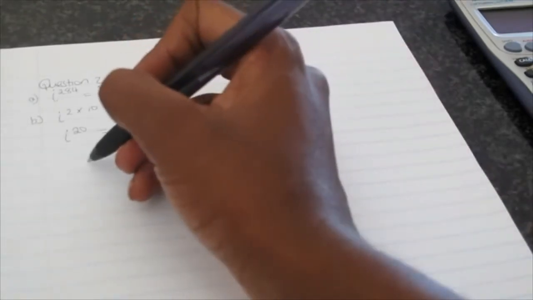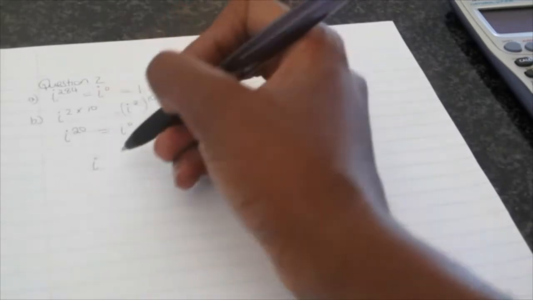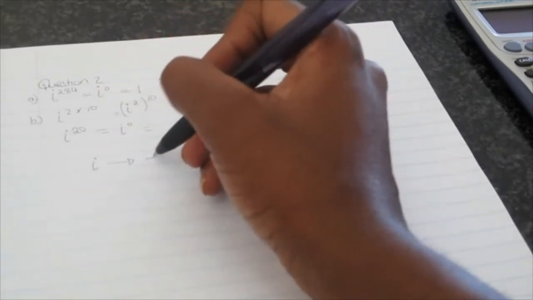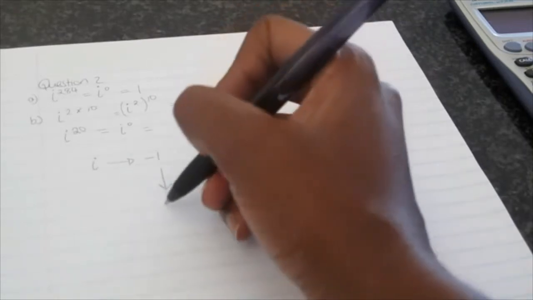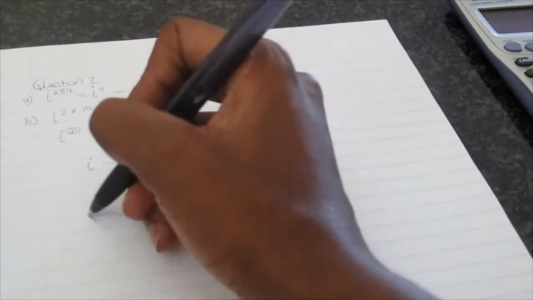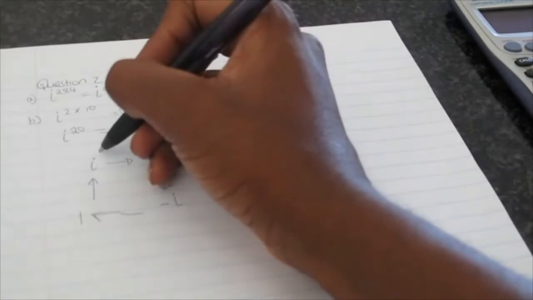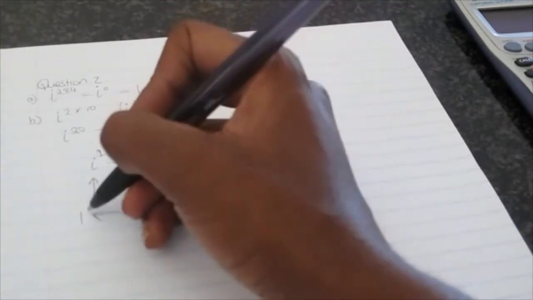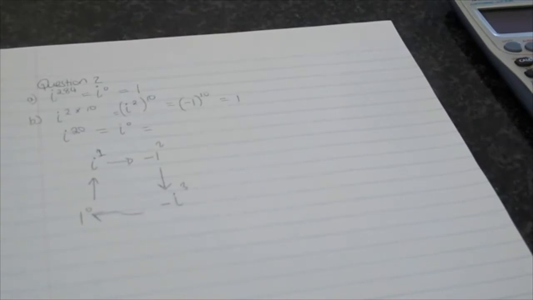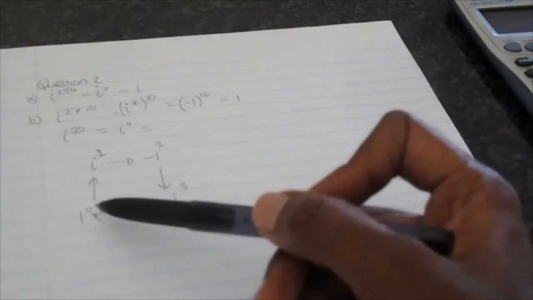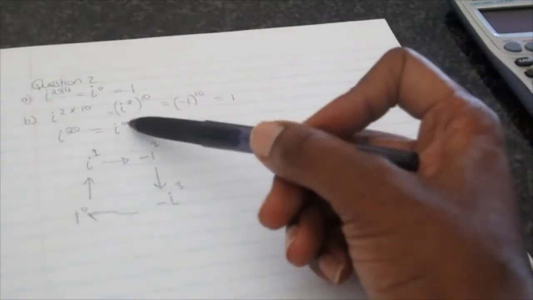And on our loop, remember we start here. This is i to the power of 1. Then we go to -1, then to -i, and then here we go to 1, and then we're back to i. So here the remainder is 1, 2, 3, and over there the remainder is 0. Remember, when you're dividing anything by 4, your remainder is either 0, 1, 2, 3. It cannot be 4, because that means you can still give every person 1 more if there's 4 left. Okay, so that's our loop. Here I have i to the power of 0, so the answer is equal to 1.